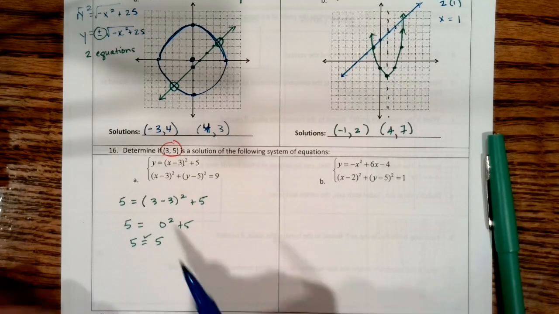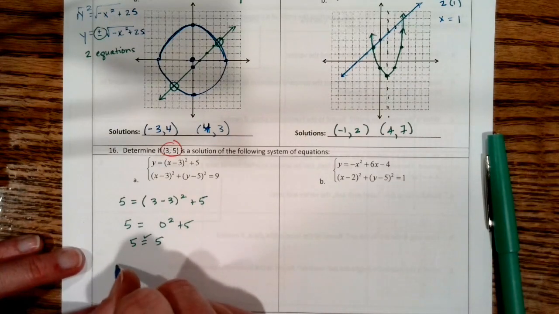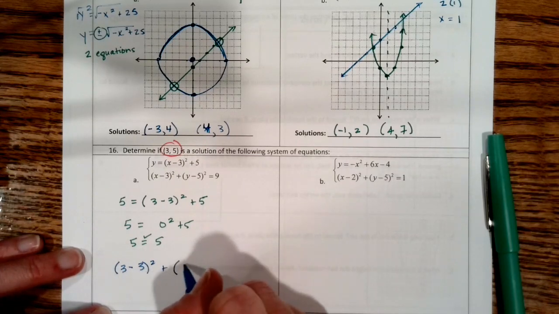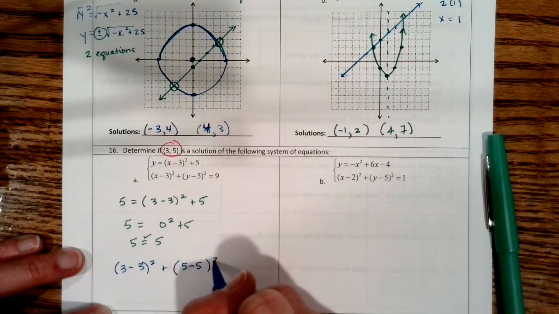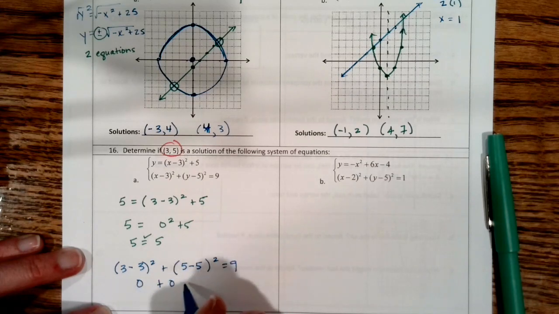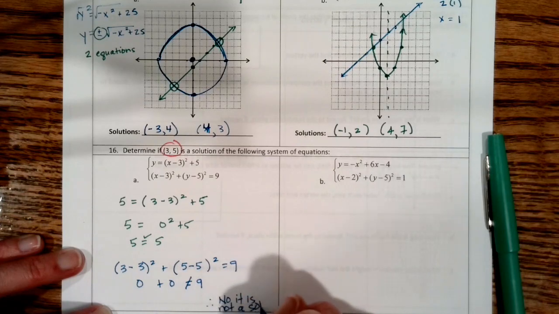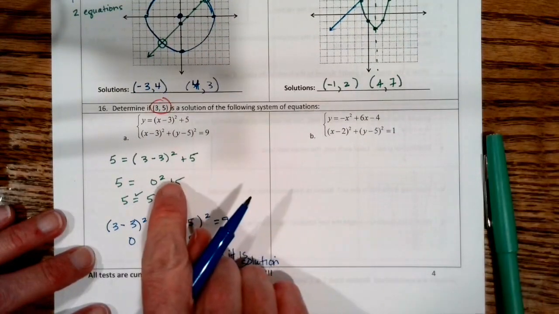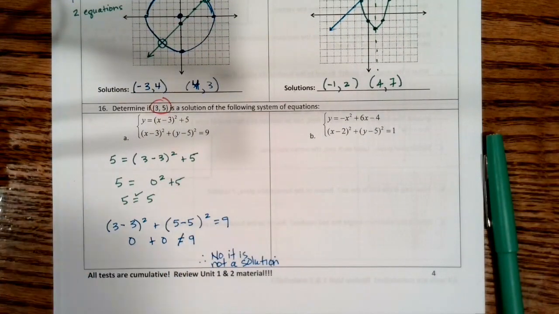For the second equation, I'll put in 3 for x and 5 for y. I get 0 plus 0 is equal to 9. That's not true, therefore, no, it is not a solution. It must work for both. If it works for one, that's not enough. In order to be a solution to the system, it has to work for both.